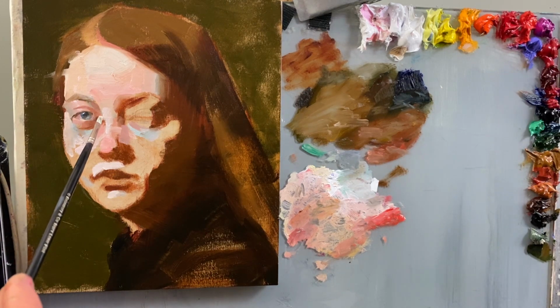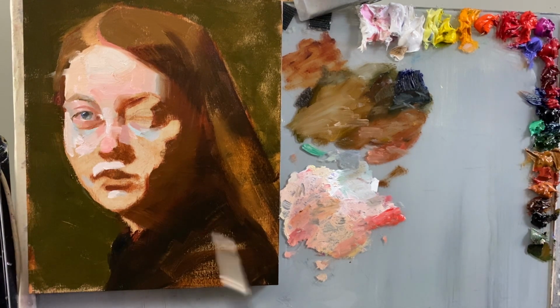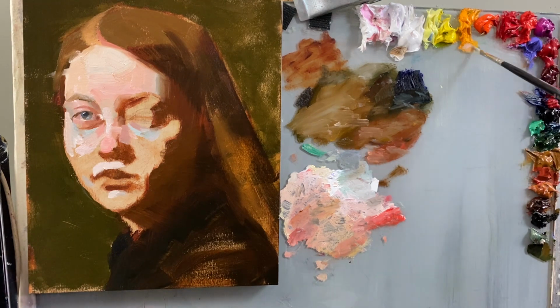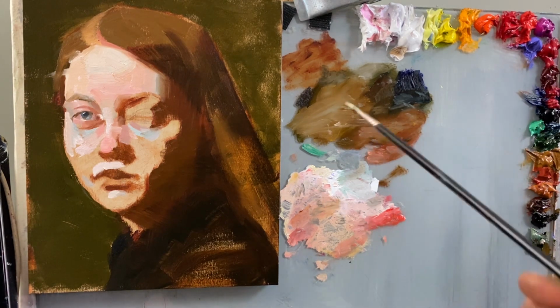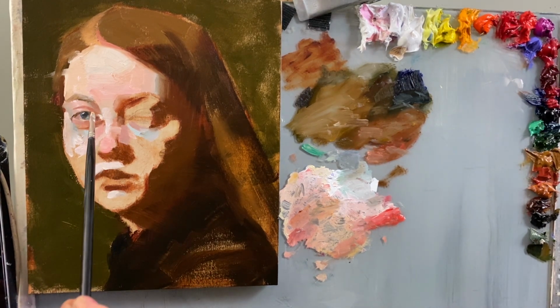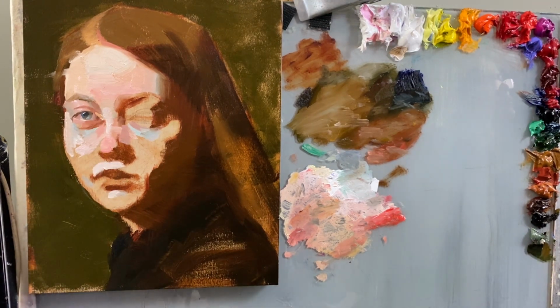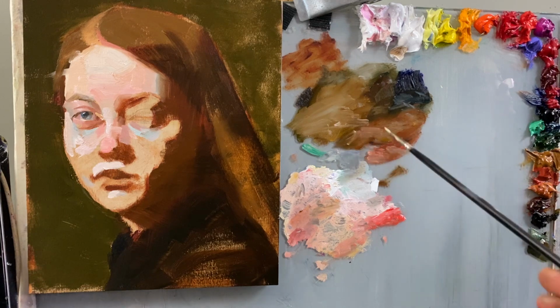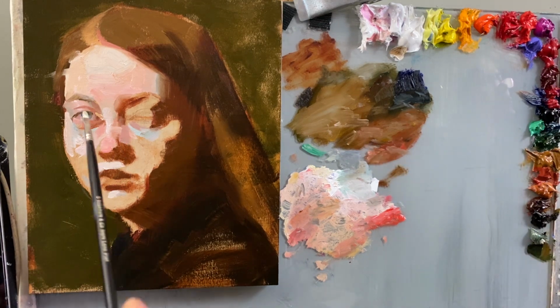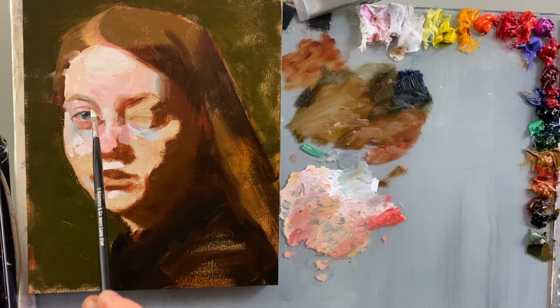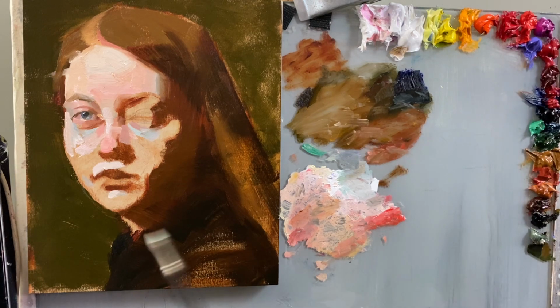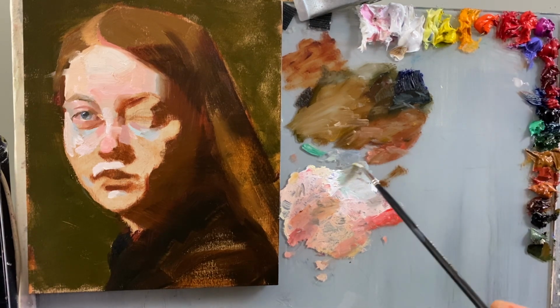And then draw that light a little bit up, but not too far, because this is a shadow. This part of the eyeball is in shadow, even though it's quite bleached out.